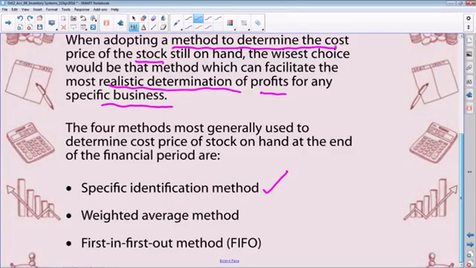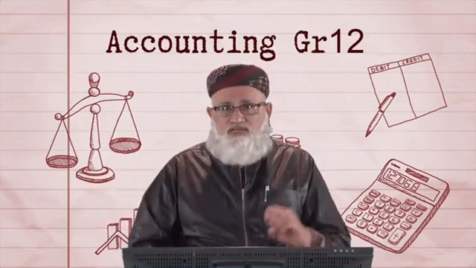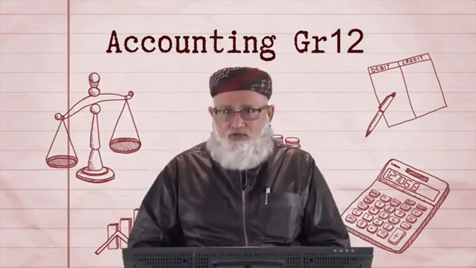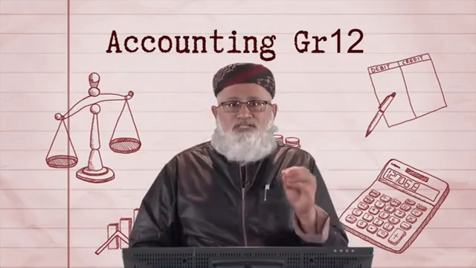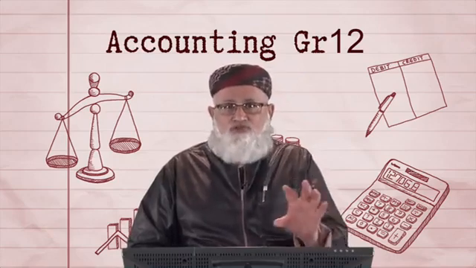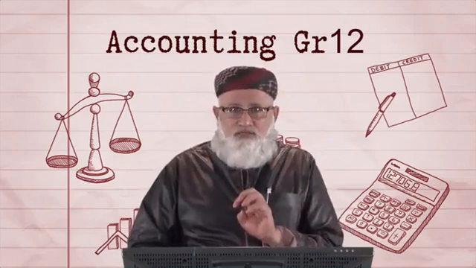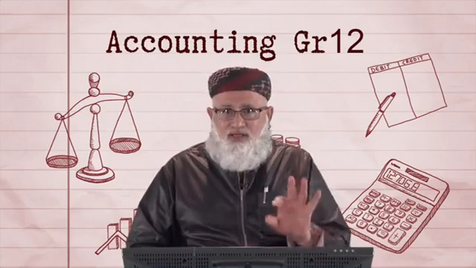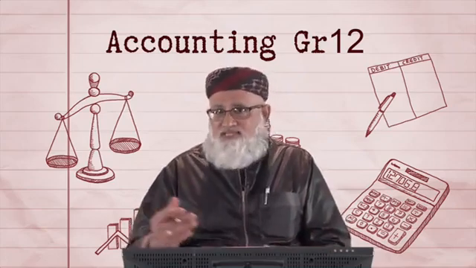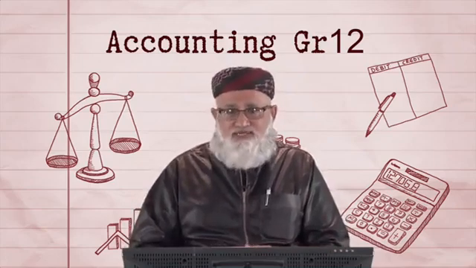If you have 3 BMWs parked as your stock, a 3 Series, a 5 Series, and a 7 Series, obviously each of those vehicles has its distinct cost price. A 3 Series has its price, the 5 Series has its price, and the 7 Series has its price.